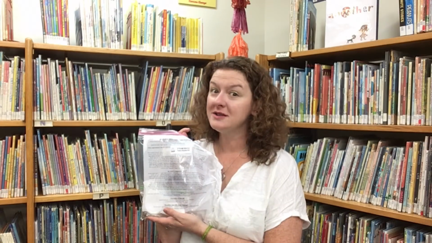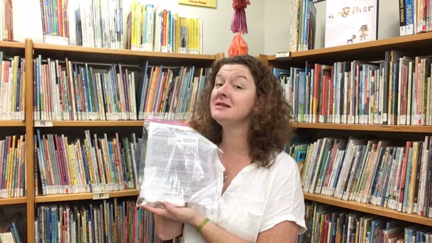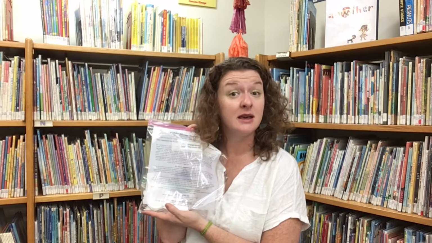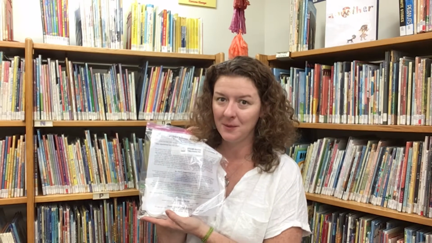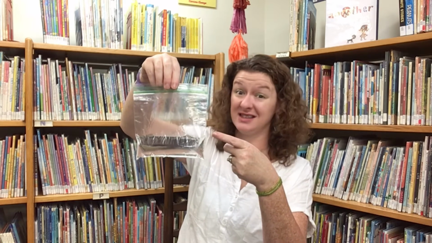So let's learn more. All the supplies you'll need for today's experiment are available in a take-home kit inside our lobby. Now, if you can't get our kit for whatever reason, the supplies are pretty basic, and you probably already have them at home. You're going to need a tissue, 1/2 cup vinegar, and you're also going to need a sandwich bag that can seal.